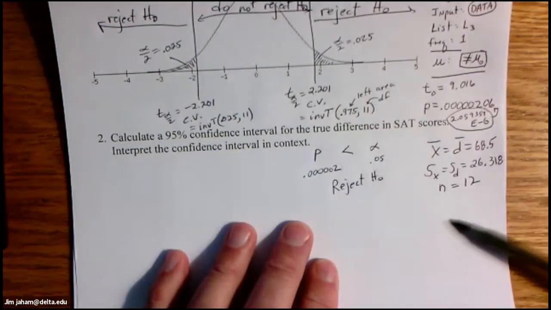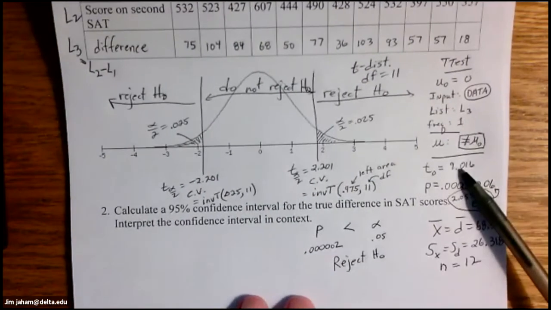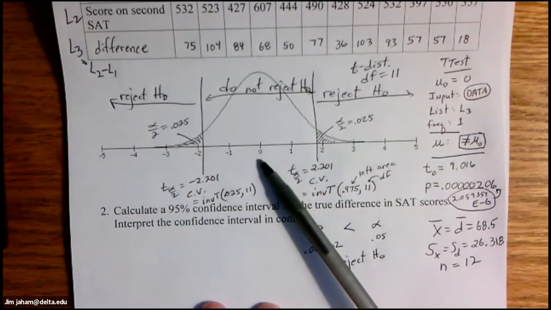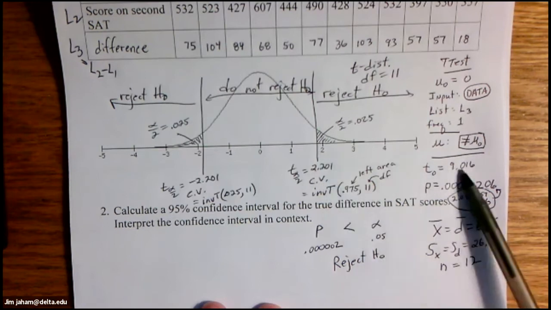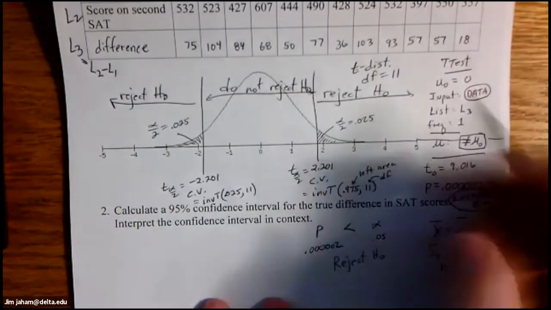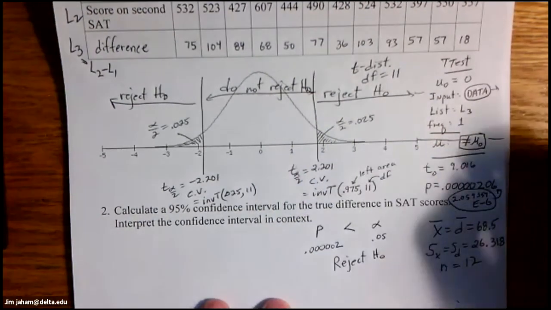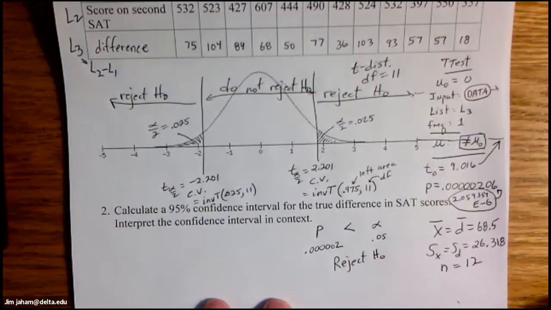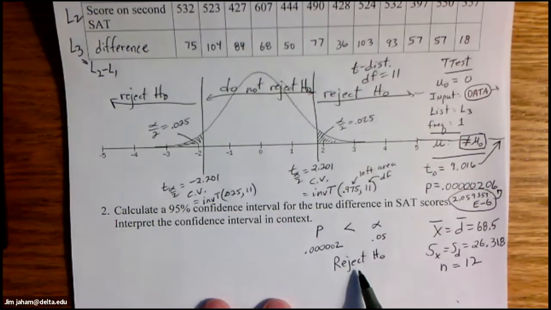If you instead took this test statistic and labeled it somewhere on this graph, here's 0, here's our critical value, but 9 would be way over here. So you can see that this reject region extends way over here. So that number is way off to the right, but it's going to fall in the reject region, so the same decision would have been made.